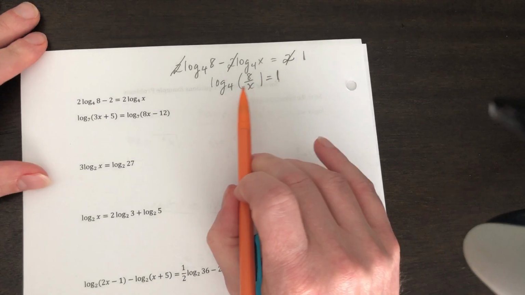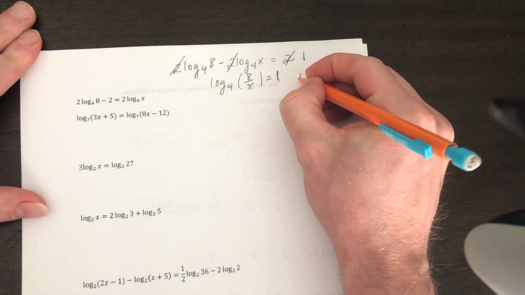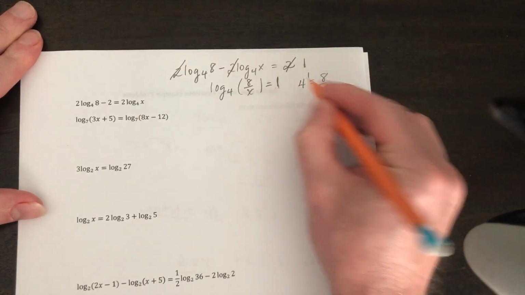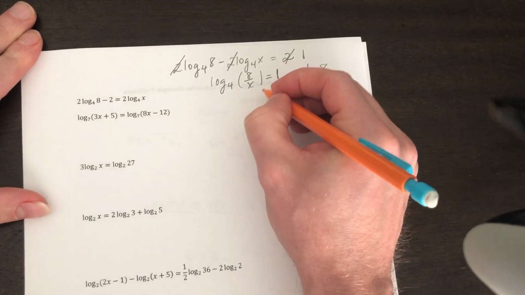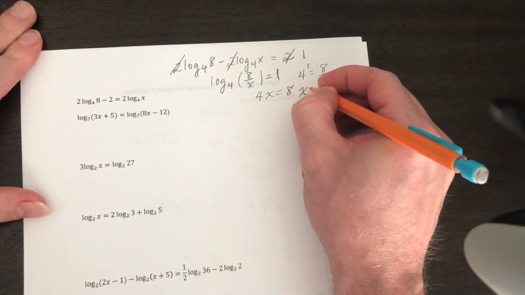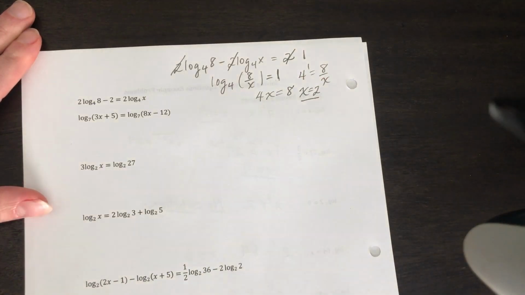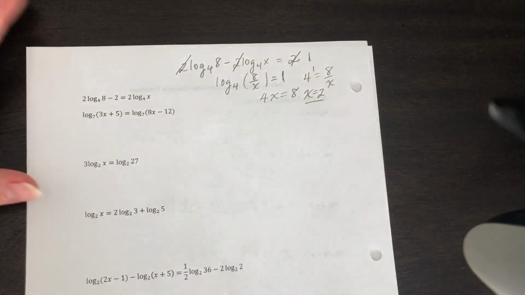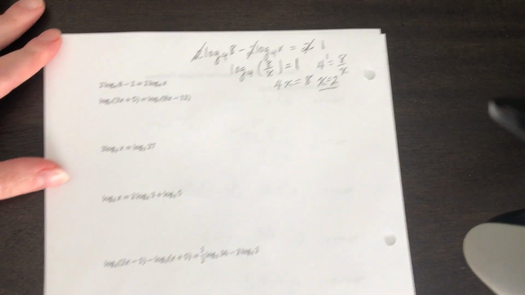Okay? And I'm going to say 4 to the 1 power is equal to 8 over x. Okay, and I'm going to cross multiply. So 4 to the 1 power is 4. x is equal to 8. So x is equal to 2. Now, if I plug in to my arguments, they all come out to be positive.